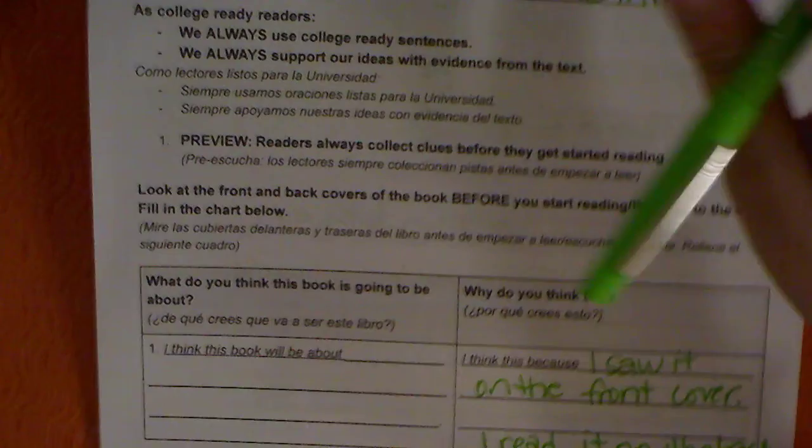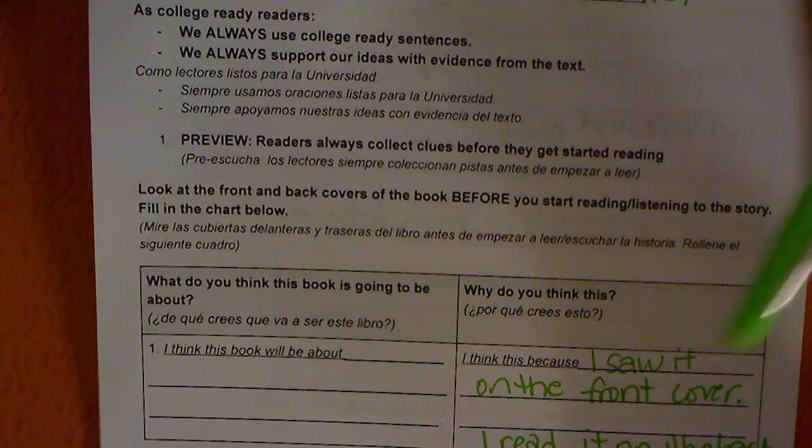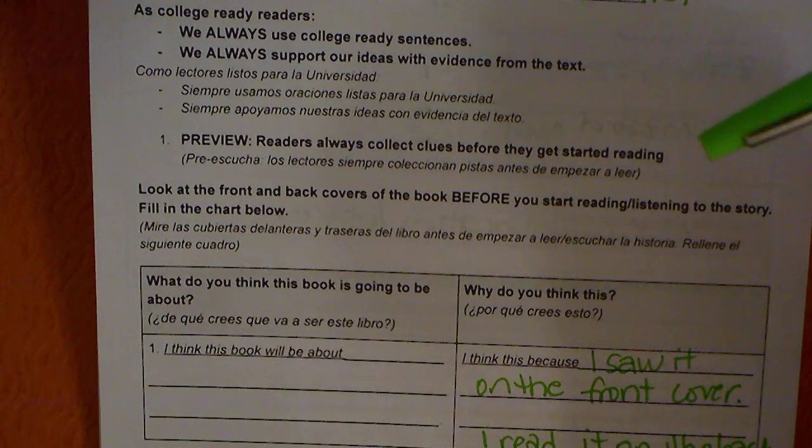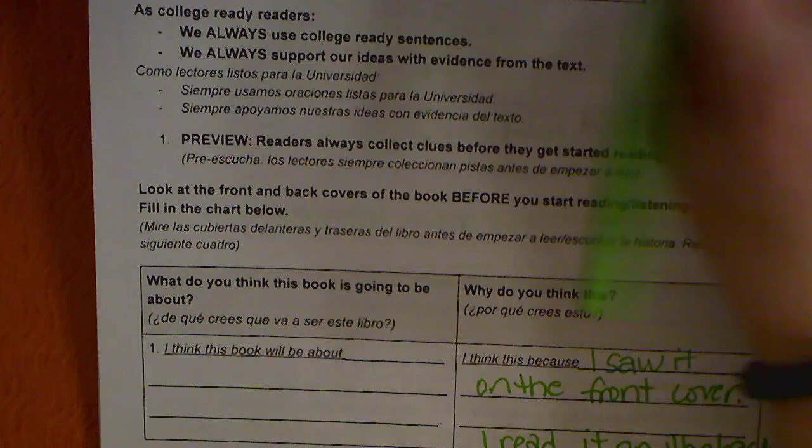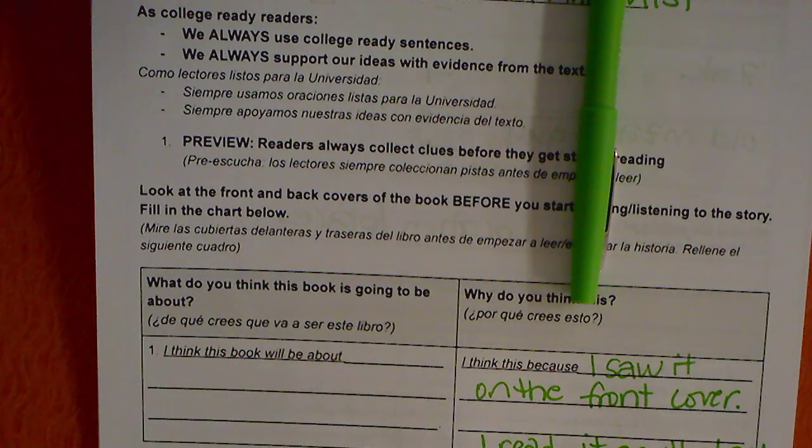When you're finished with this, make sure your name is on it and then turn it in to me. If you finish that, you need to move on to word work. And then if you finish with that, you may do Lexia or IXL. Please raise your hand if you have any questions.